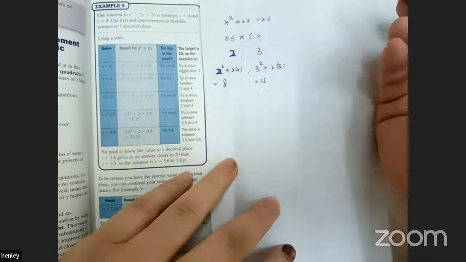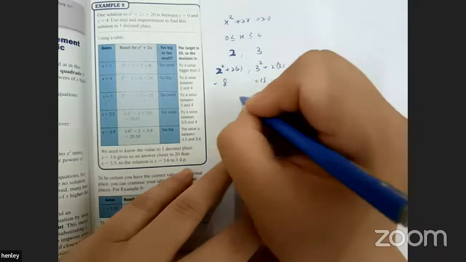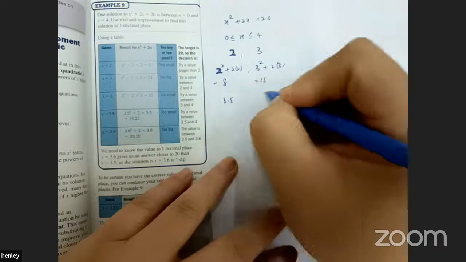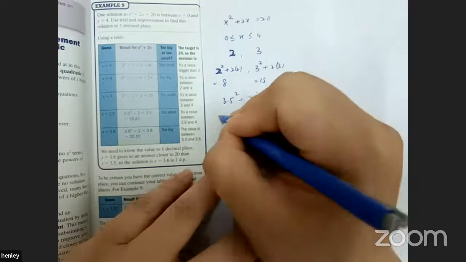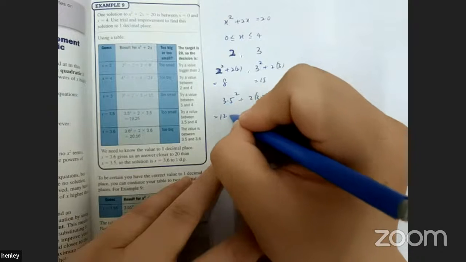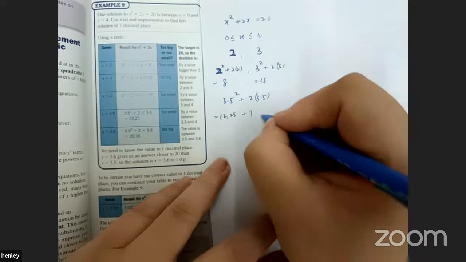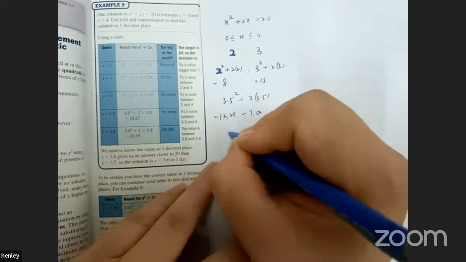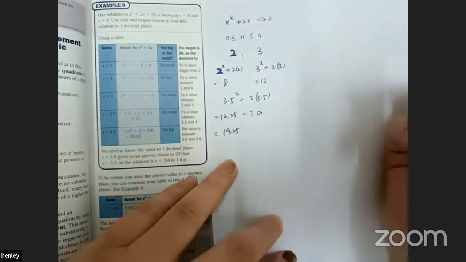Still too small, right? So we should try maybe 3.5. 3.5 power 2 plus 2 times 3.5. So this is 12.25. This is 7. So it's 19.25. Oh, it's still too small.